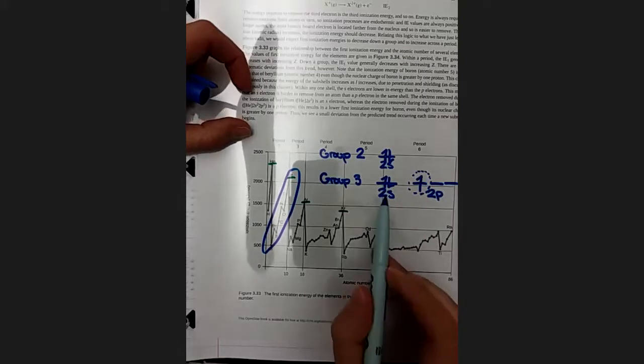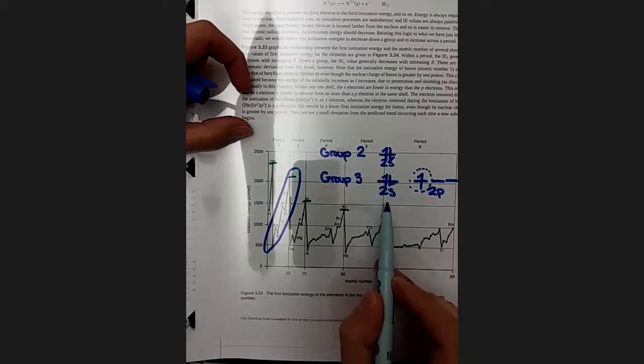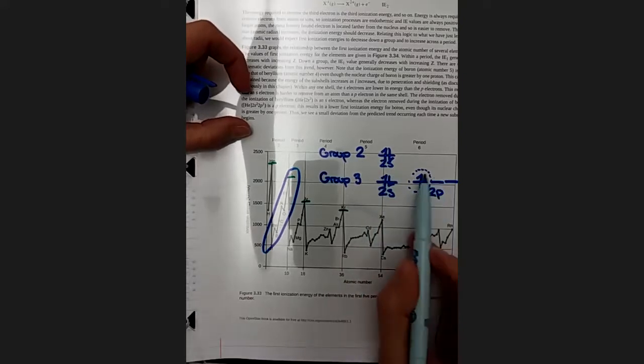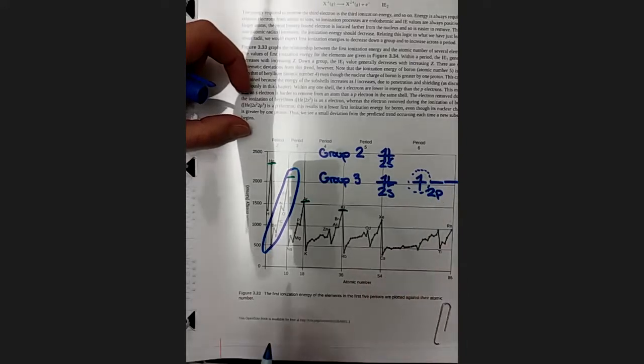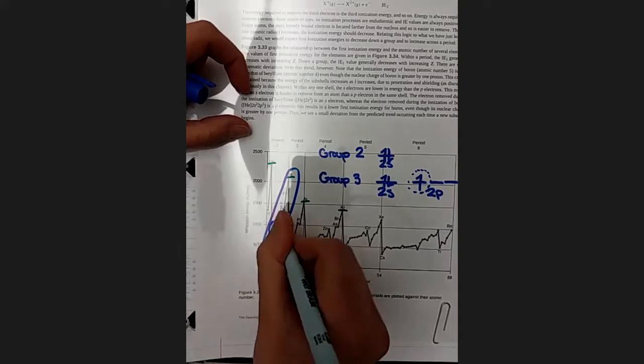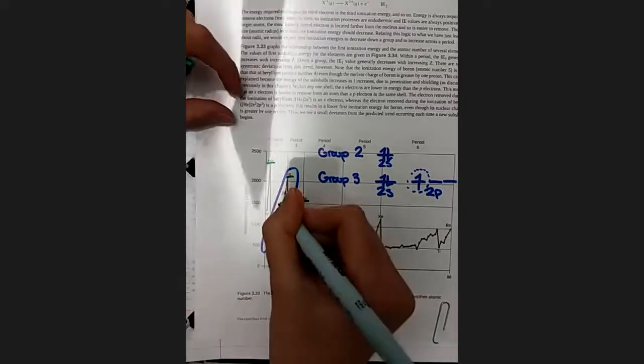So the reason that step was different was because we were moving from this filled 2s subshell to putting a new electron in a new, previously empty subshell. So that's going to be a reason why this step between group 2 and group 3 doesn't exactly match the trend. And then let's look at this other trend.